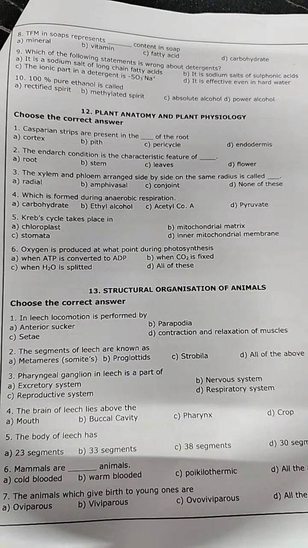Shalini, Darshini, Mohita has answered. Yes, all of you have answered it right. Very good. Answer is ethyl alcohol.